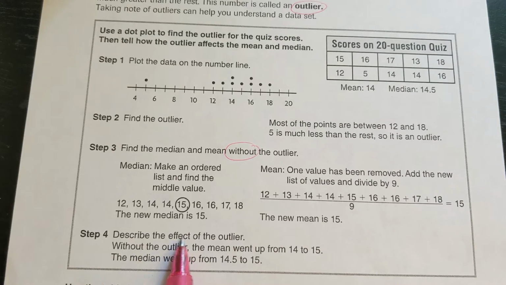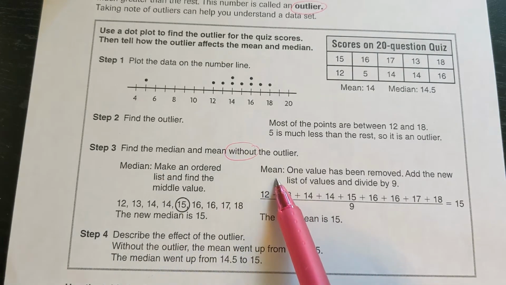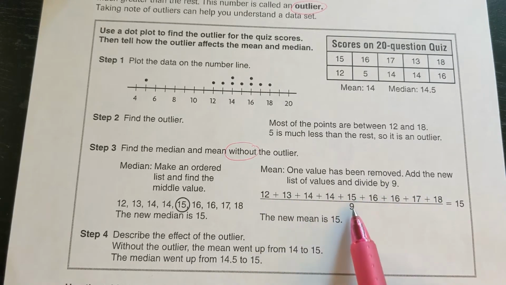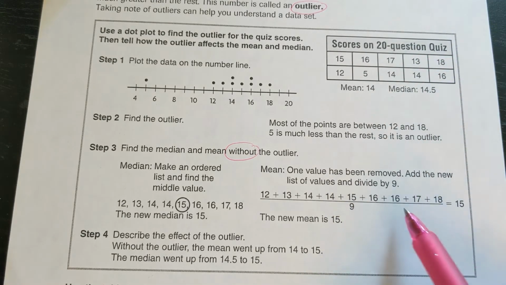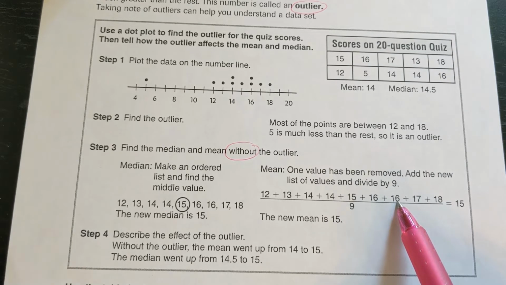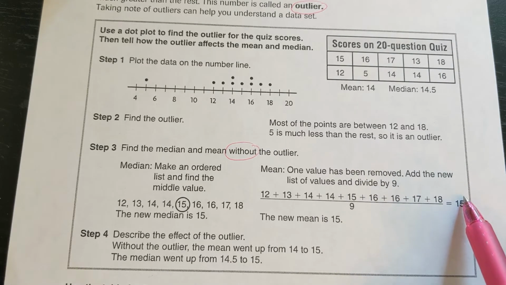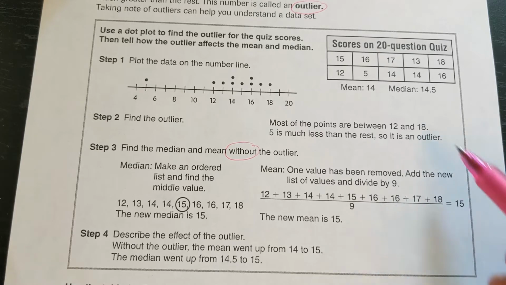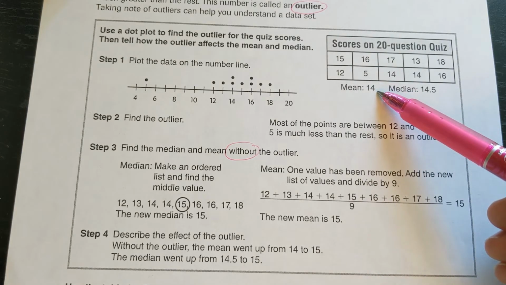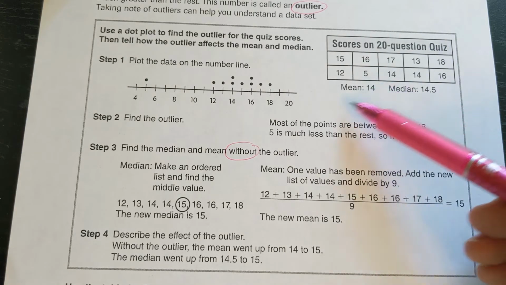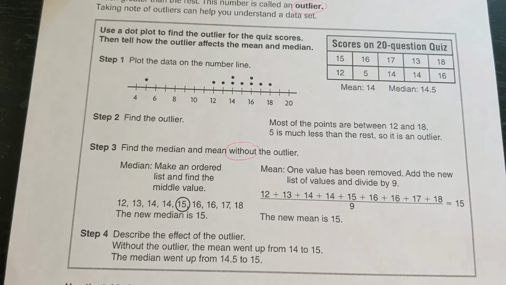Okay, and then to find our mean, sorry, I almost jumped to the next step. For our mean, we just add everything up except for that 5. Then we take that answer and divide by 9 instead of dividing by 10. Because up here there were 10 points, but now we only have 9 points because we got rid of that outlier. And the mean for this now is 15. The mean before was 14. So you can see how that outlier pulled our mean score down.